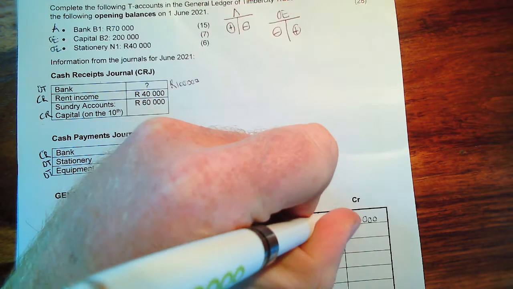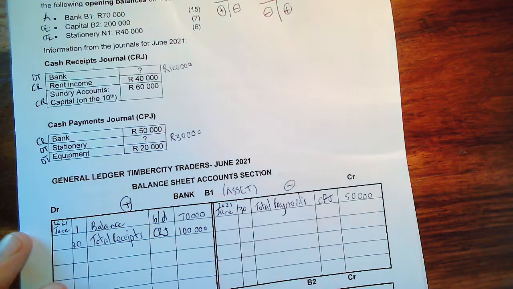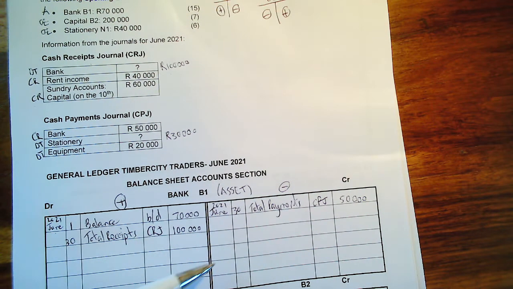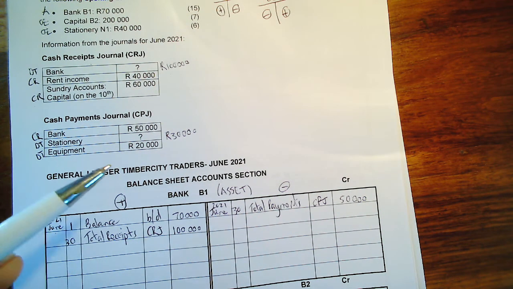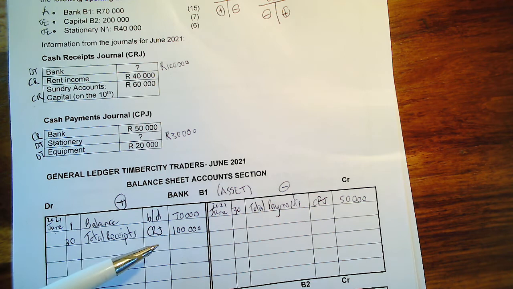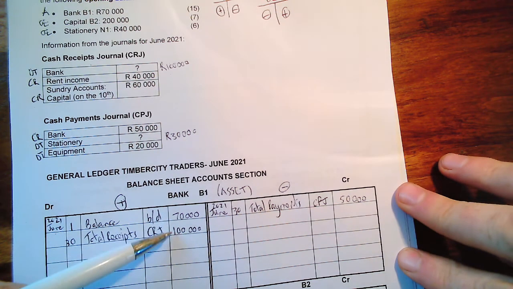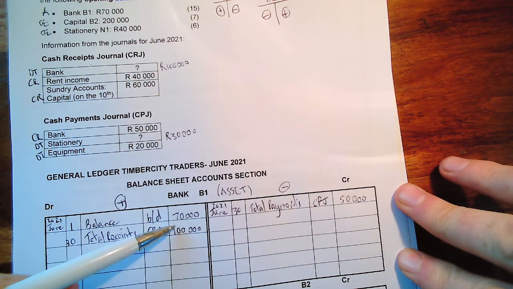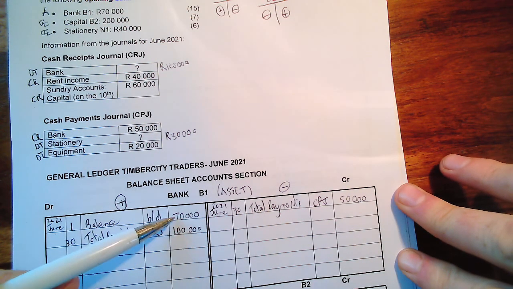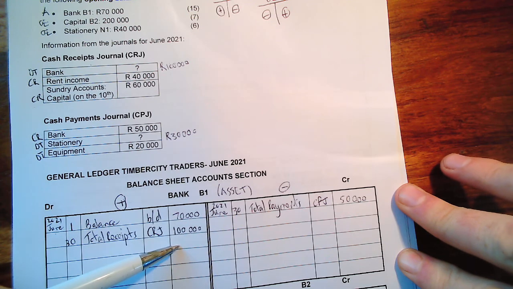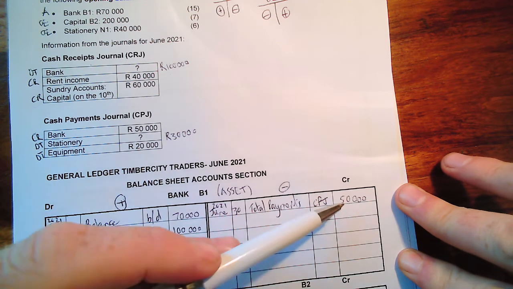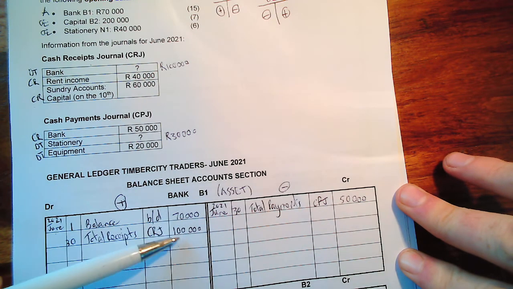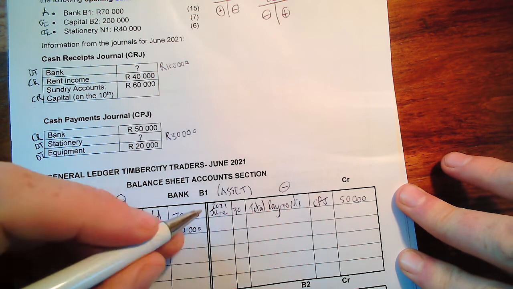Now, to balance the account, or to close off the account, we ask ourselves the following. There are two transactions on this side, so that will help us. Wherever the most transactions are, leave a line open under that, and under the side with only one transaction, leave the same line open.